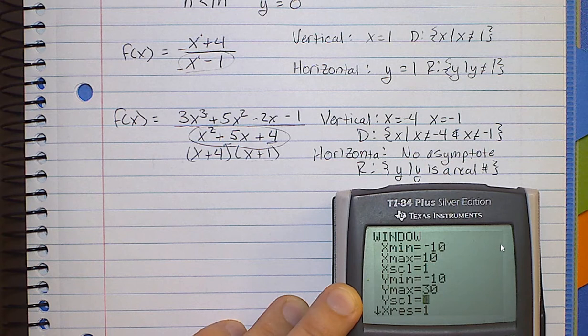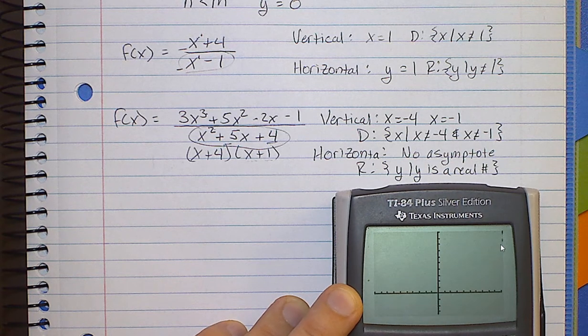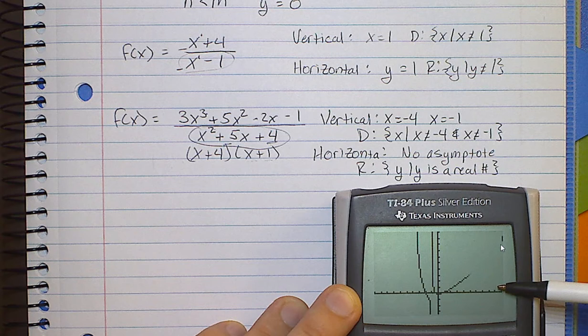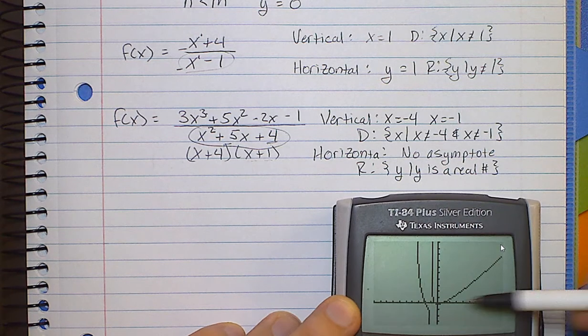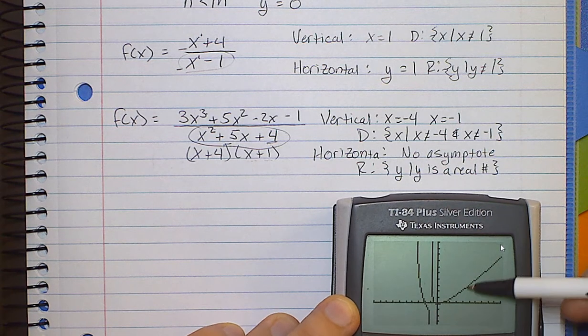I'll count by 3s. Let's try graphing it now. I shouldn't need to go too much further to the right to see the other asymptote, but oh no, okay. Aha, that's what's happening. So there's supposed to be a second asymptote here at x equal to 4, but what's actually happening? -4. Oh, sorry, -4. Aha.